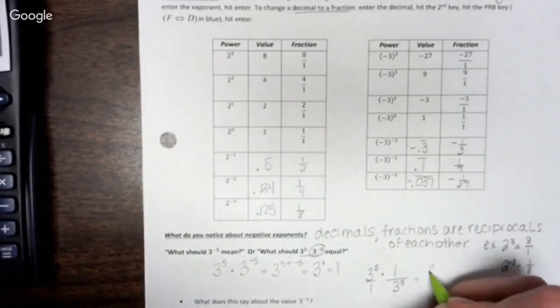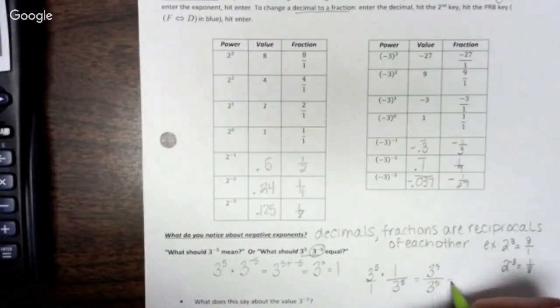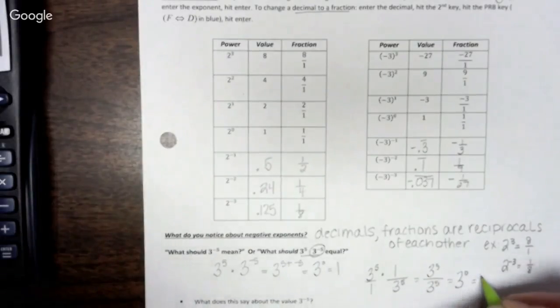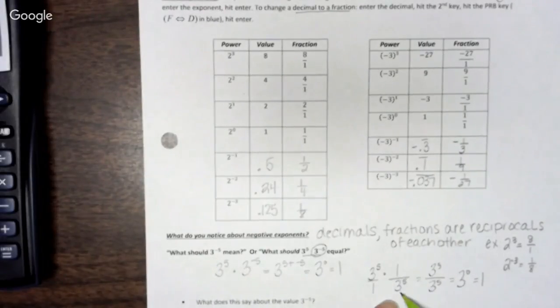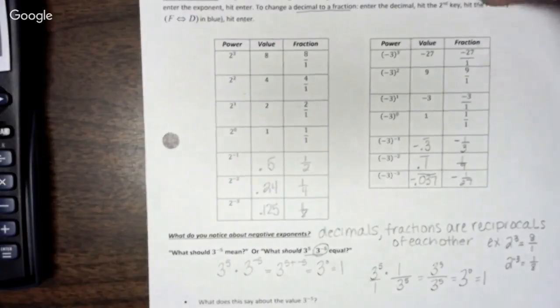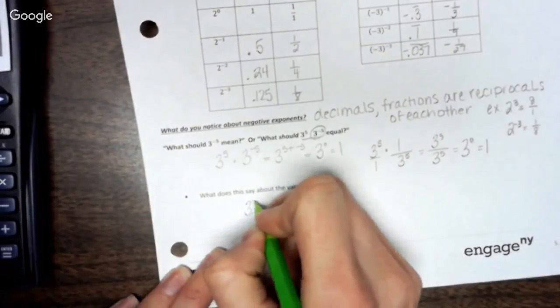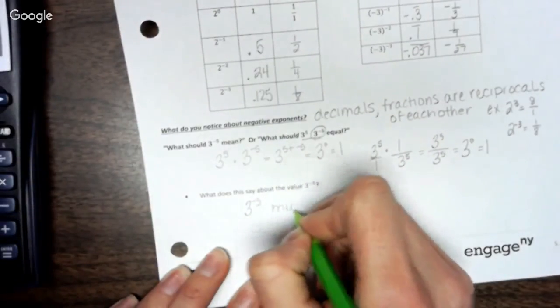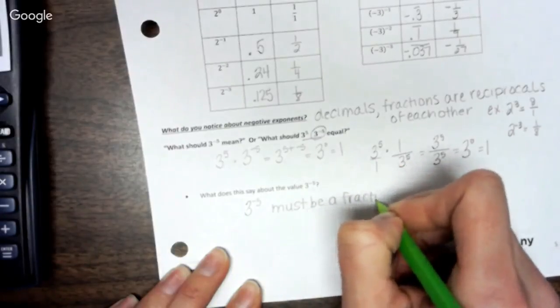3 to the fifth times 1 is 3 to the fifth. 1 times 3 to the fifth is 3 to the fifth. When I do that, I get 3 to the 0 or 1. Notice it doesn't matter if you add the exponents or if you actually change it to a positive value and then multiply. So what does this say about 3 to the negative fifth? That says that 3 to the negative fifth must be a fraction.